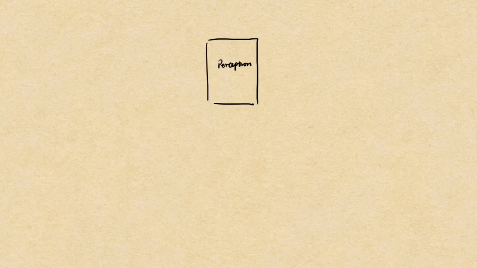Now let's take the perceptron model we discussed last week as the building block. To view it as a building block, we consider it as a black box, focusing only on its input and output. Now we have the output of a perceptron here, and a perceptron has multiple inputs.